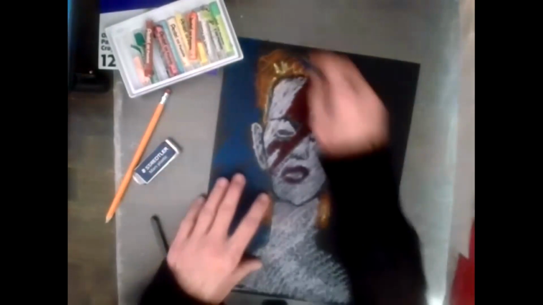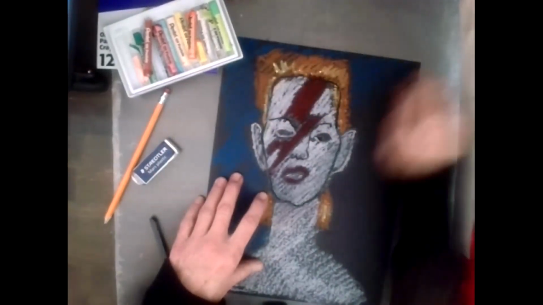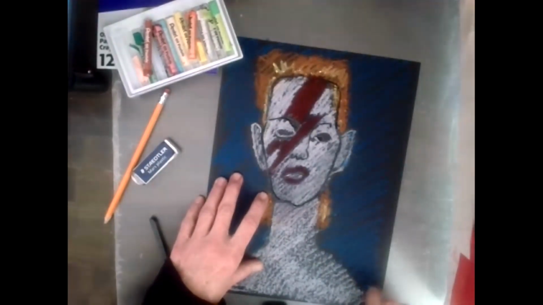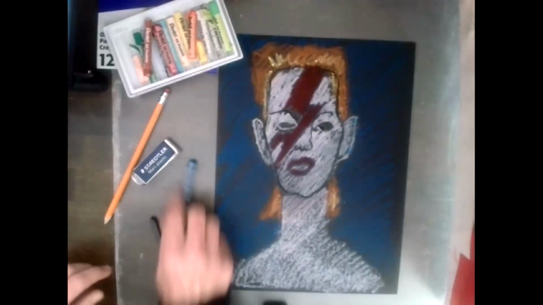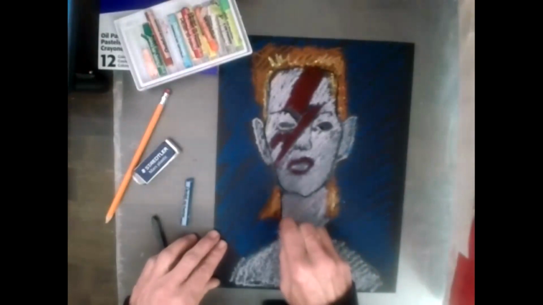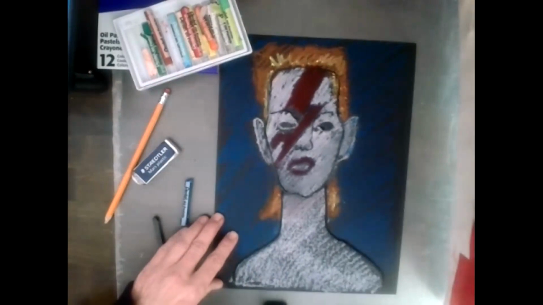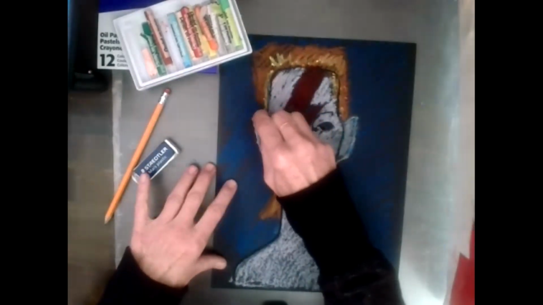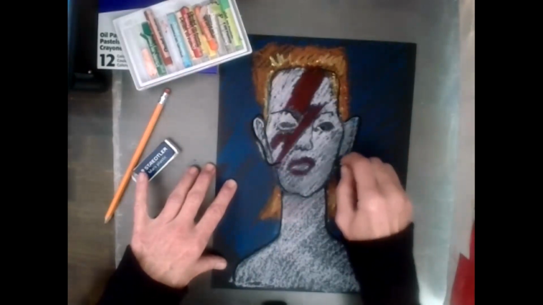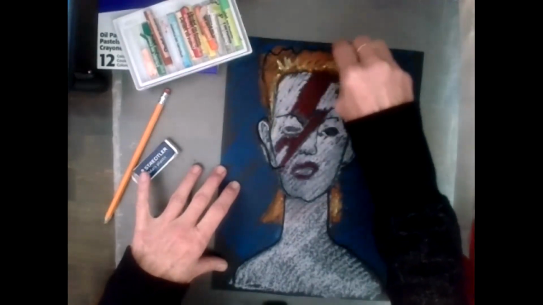If you're really, really into this and you're really having a great time, you can spend a lot more time on this than I am. But I just really want you to experience drawing like Modigliani. If you're not really interested in drawing, you don't have to make it crazy. You can just have fun with it.